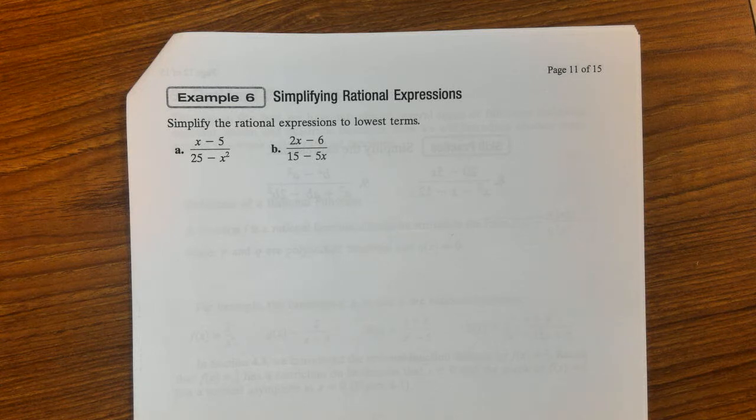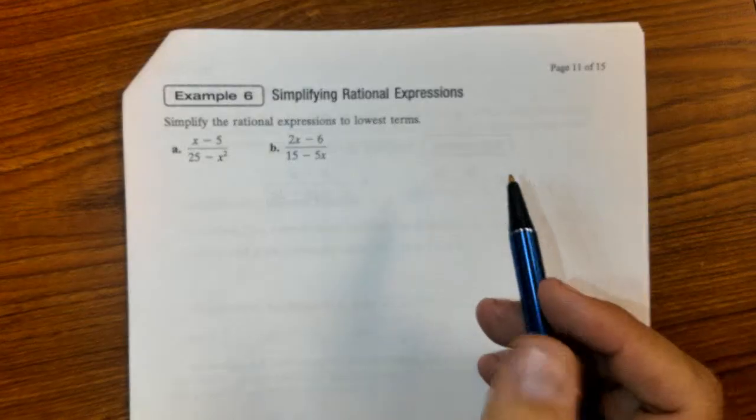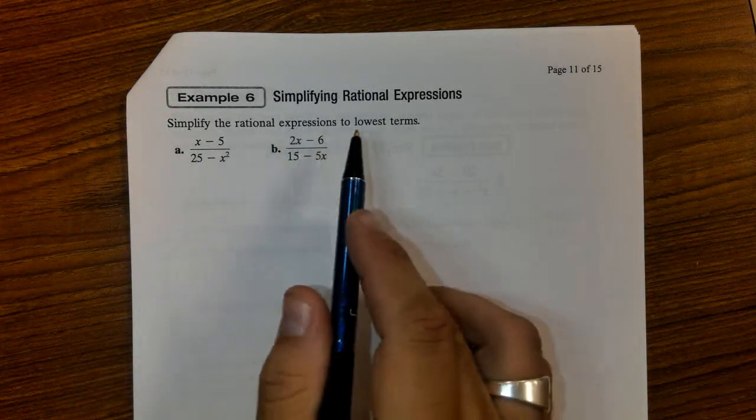Greetings, mathematicians. Today we're looking at example 6 in section 6.1, simplifying rational expressions to the lowest terms.